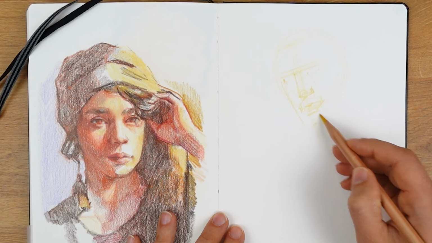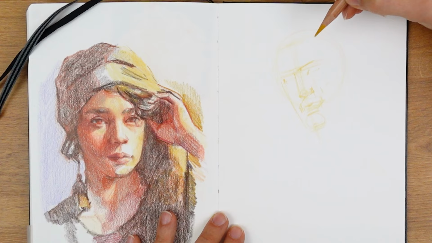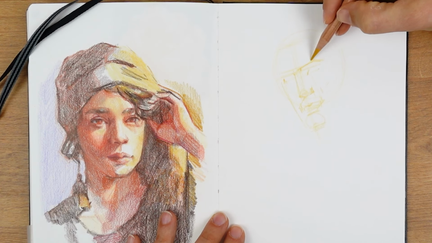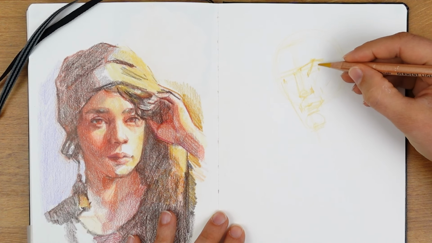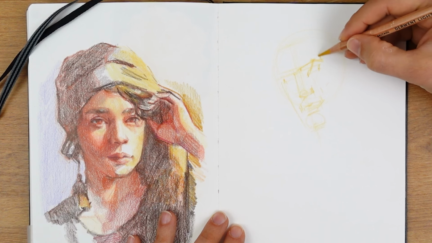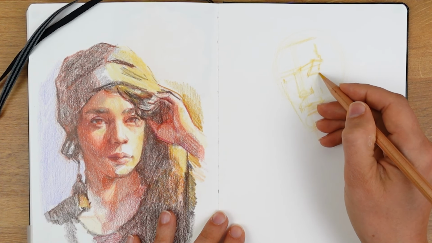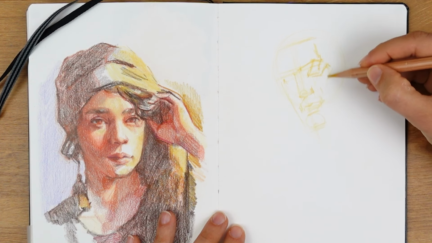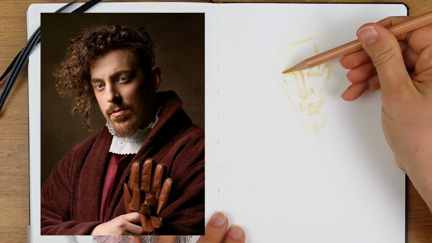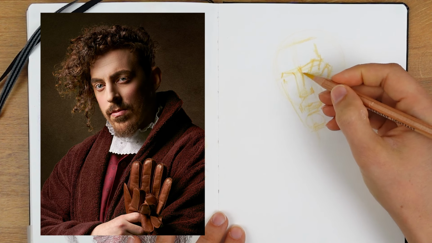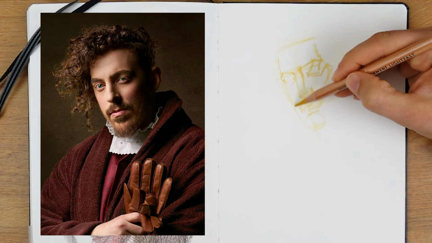I study the darkest areas in my photo reference, what we call shadow shapes, and I mark their boundaries in my drawing. This is very different from the usual approach of outlining the eyes or the lips, but with practice, shifting from drawing details to drawing shadows leads to more accurate, better structured drawings. Notice how the features are emerging from the face just by focusing on drawing the shadow shapes.